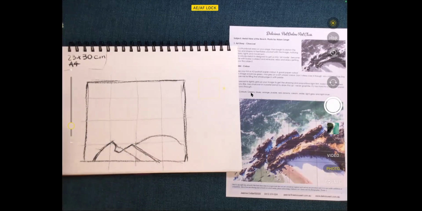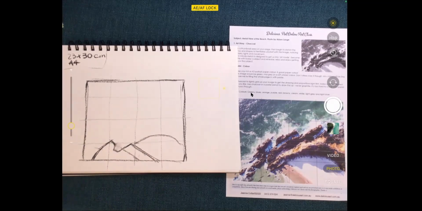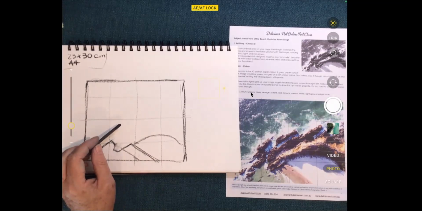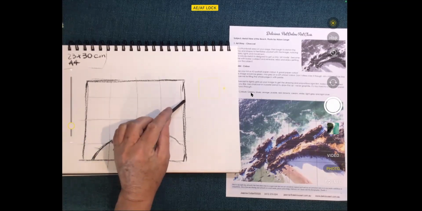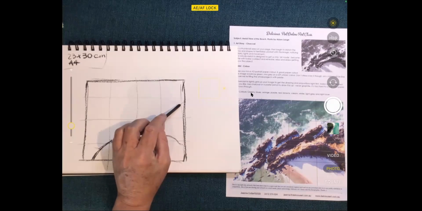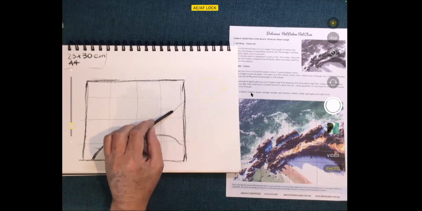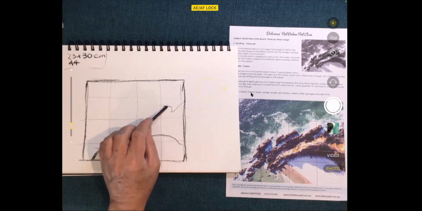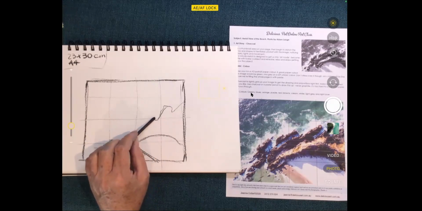So try to just see things as outlines or shapes rather than rocks and sand and so forth. And just look at outlines at this stage. Don't worry too much about the detail either. You know, I don't want to get too caught up in getting every little stone or rock in there at this point, because we just really need to study all the shapes, see how everything fits in together.